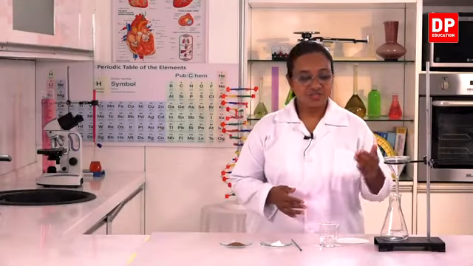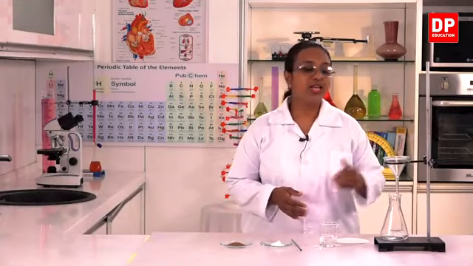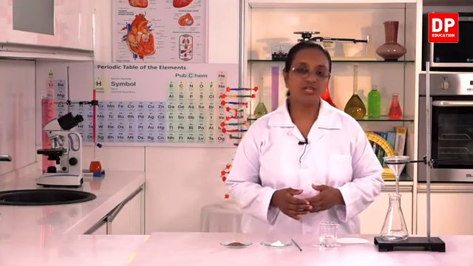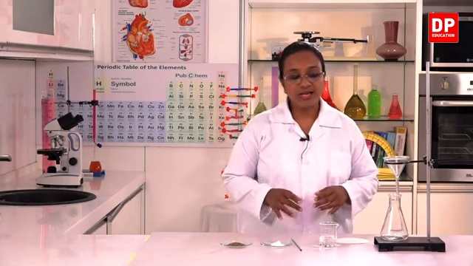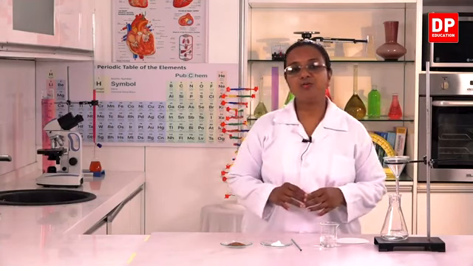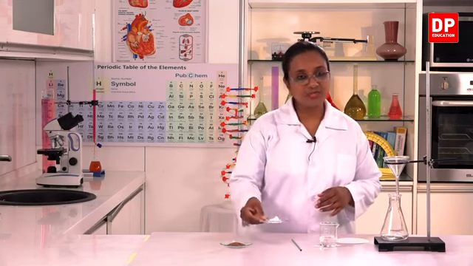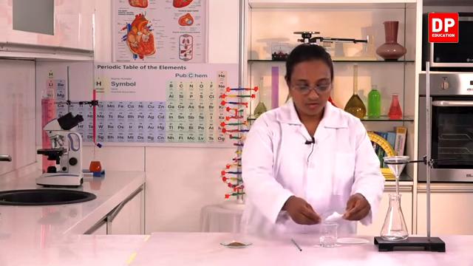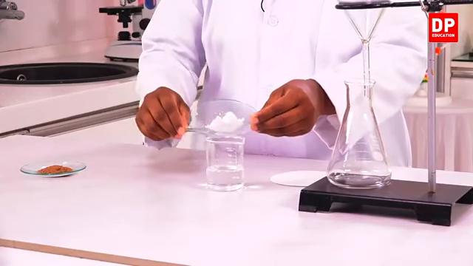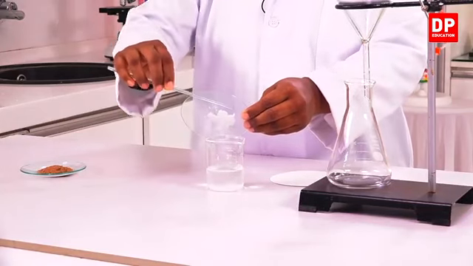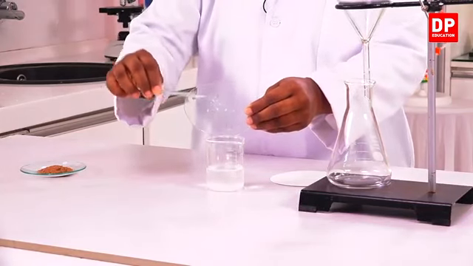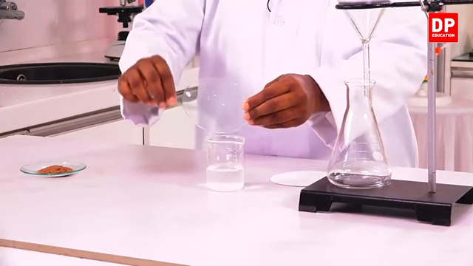Okay students, so now I am going to demonstrate how we do the filtration process. To do that, I have 50 cubic centimeters of water here, and into that I am going to dissolve 5 grams of sodium chloride, and here I am going to show you all the technique.